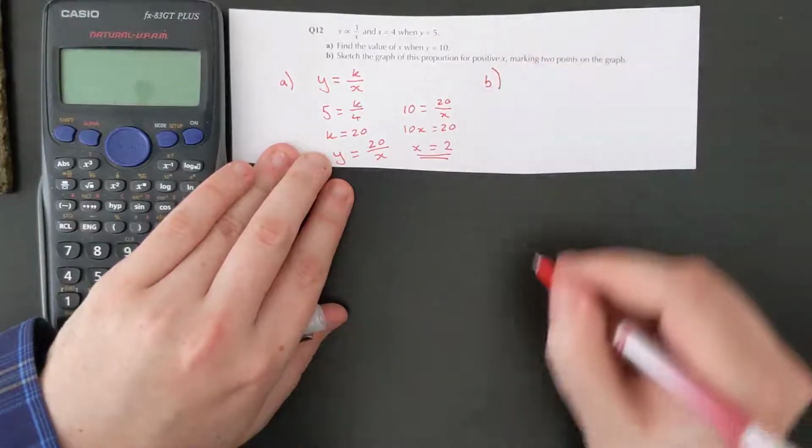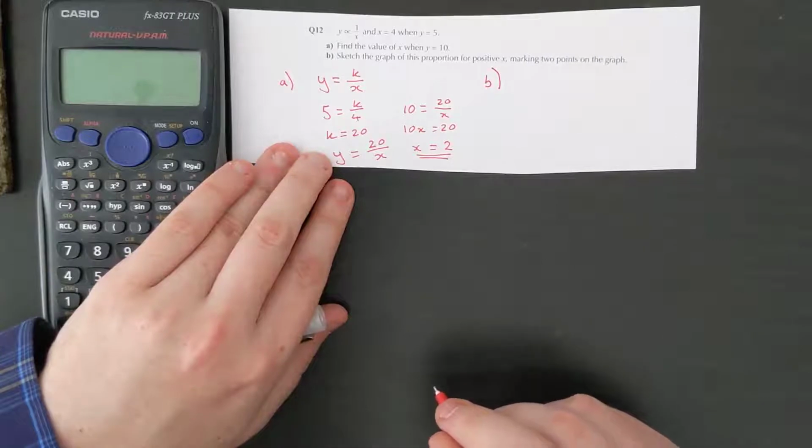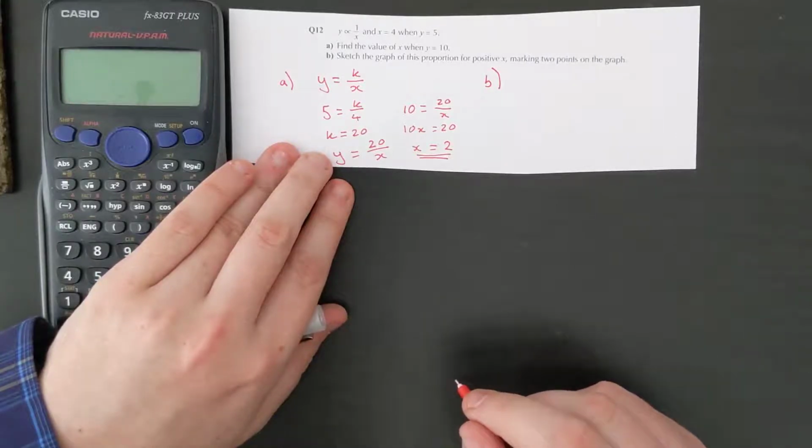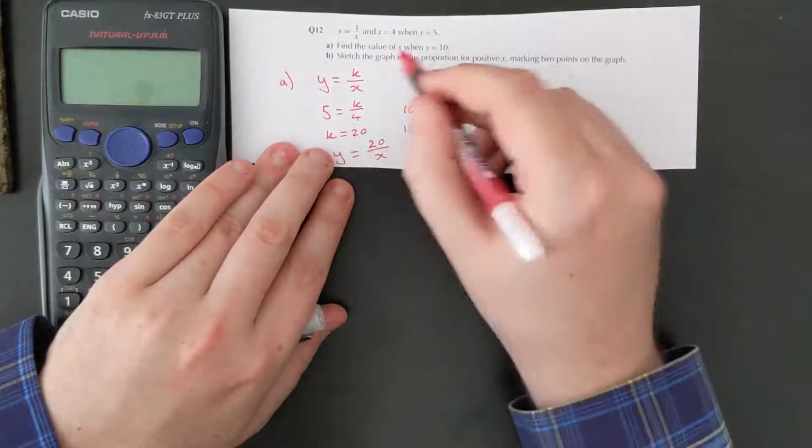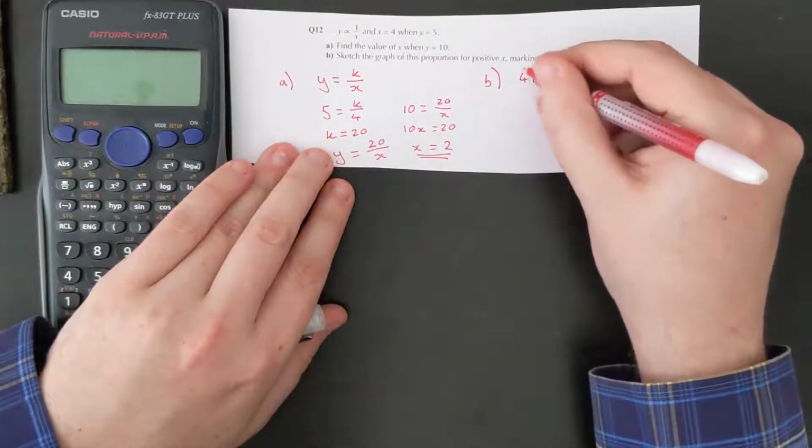Part B, sketch the graph of this proportion for positive x, marking 2 points on the graph. So you've got some coordinates here, which is very helpful. You know that when x is 4, y is 5.